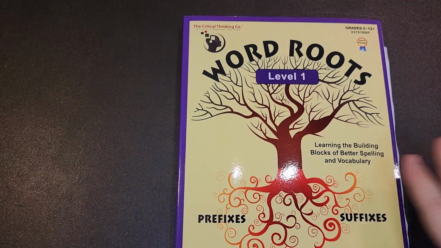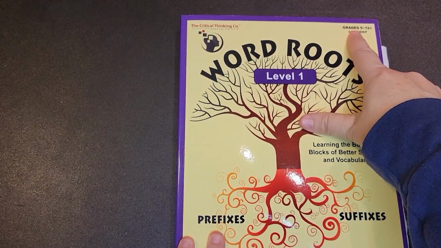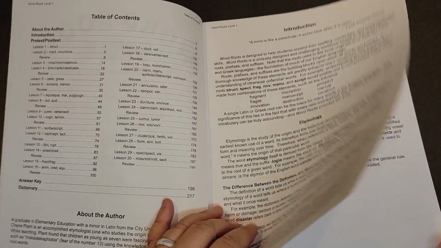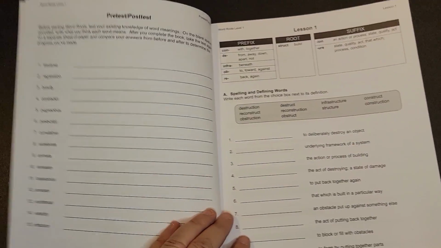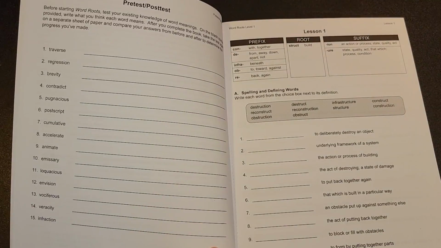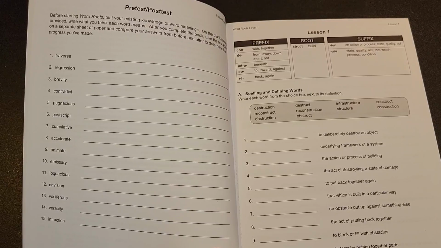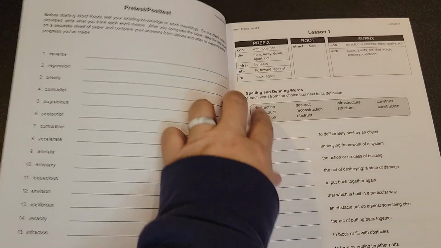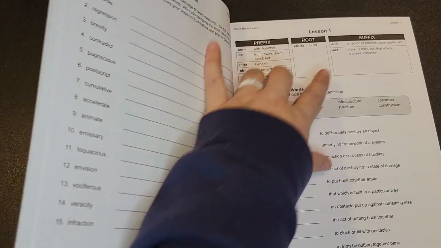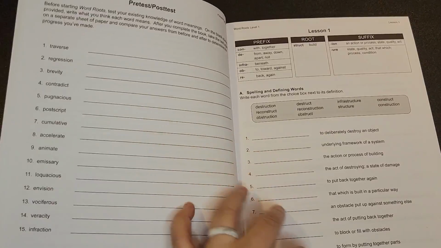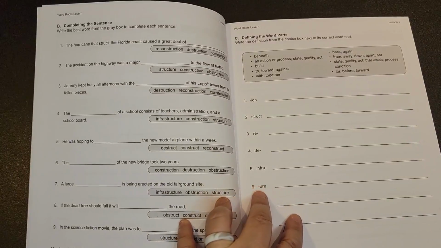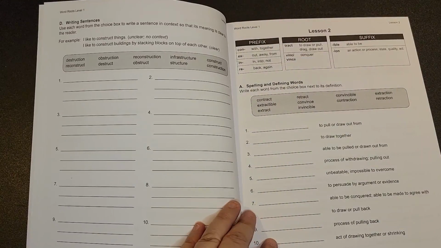Now, Root Words Level 1 from the Critical Thinking Company. This is for grades 5 through 12. This is a much more detailed look at root words, and it has more strenuous activities than, say, the vocabulary packets that we just looked at from Scholastic. For each lesson, you're going to look at what your prefix, your root, and your suffix is, and then you'll have to write the word with the definition. You can see that you're going to be defining word parts and then writing sentences.